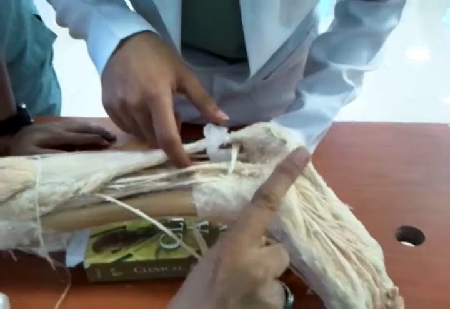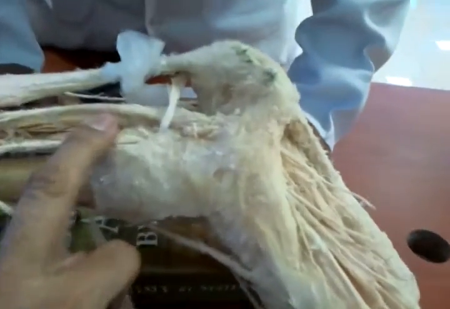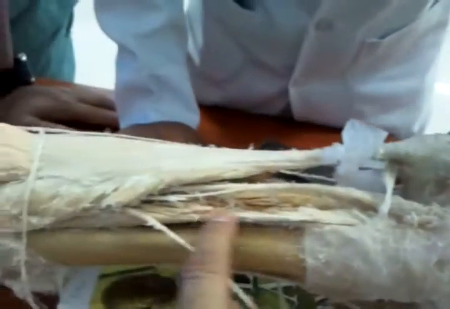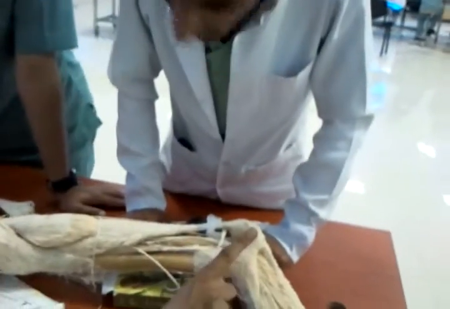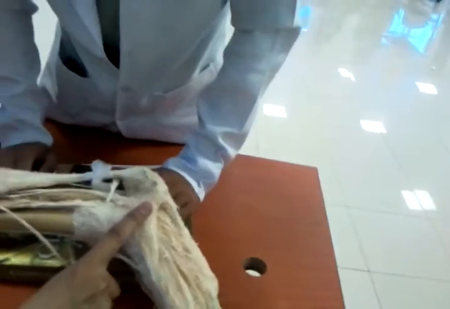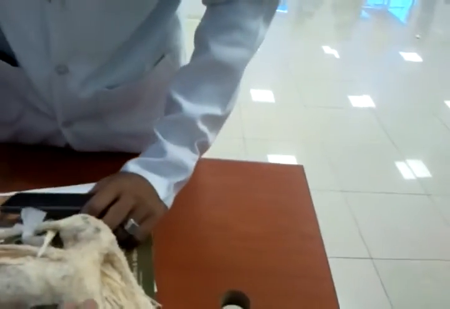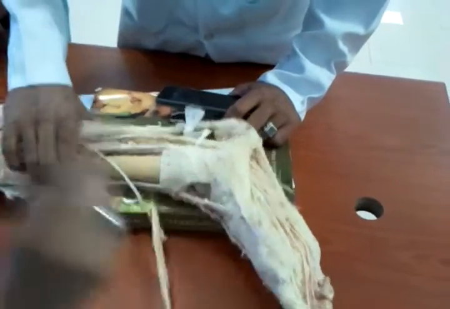So the structures passing under the flexor retinaculum are the posterior tibial artery, the tibial nerve, the flexor hallucis longus tendon, and the tibialis posterior tendon. The flexor retinaculum in the foot is on the medial side, while in the hand it's located on the anterior side. That is the difference.